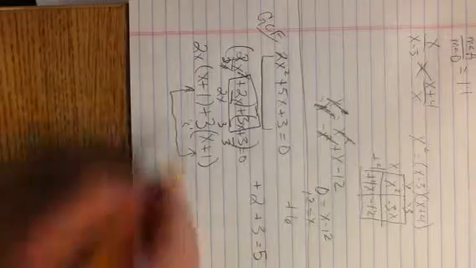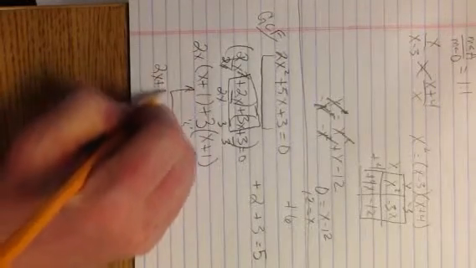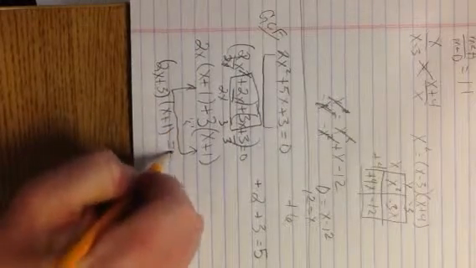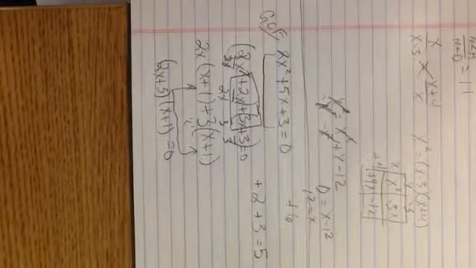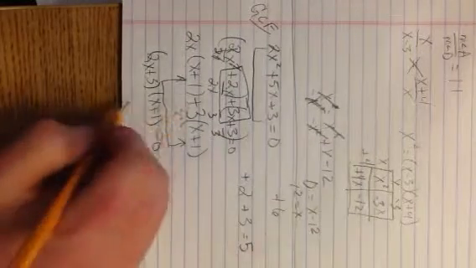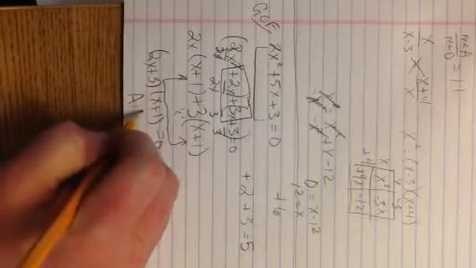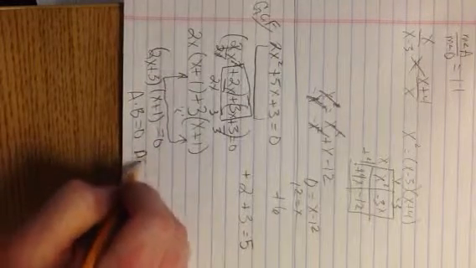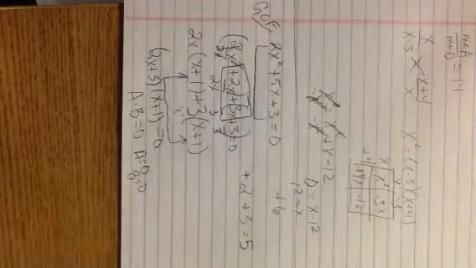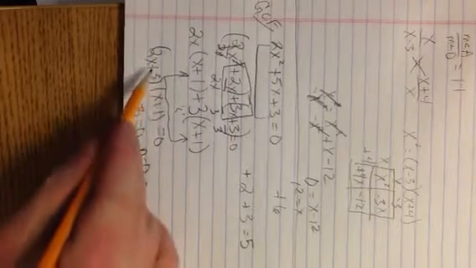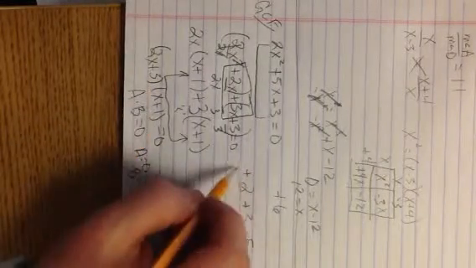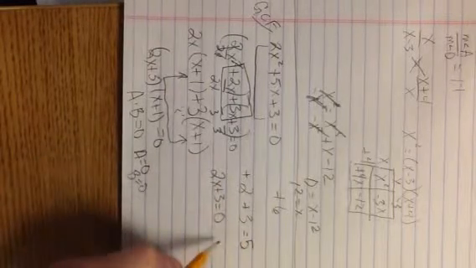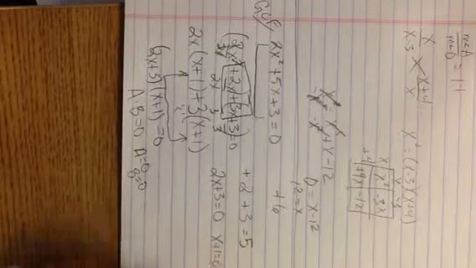You see the smiley face? So my answer is going to be 2x plus 3 and x plus 1. Now that equals 0. Once we get here, we then have to solve it. We solve it because we know the multiplicative property of 0: a times b equals 0 only happens if a equals 0 or b equals 0. So either 2x plus 3 equals 0 or x plus 1 equals 0.